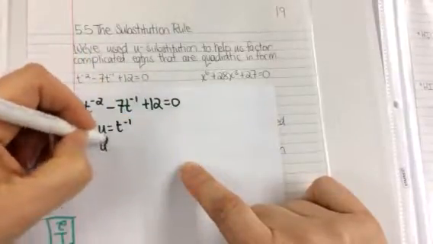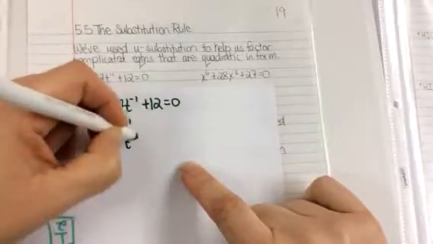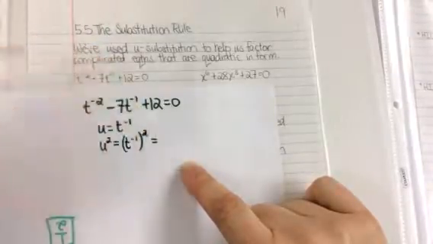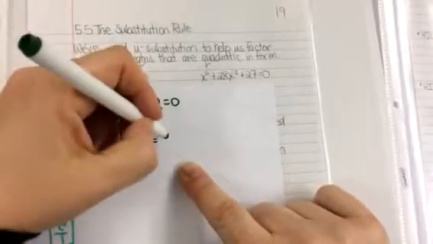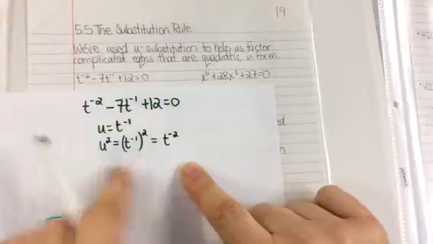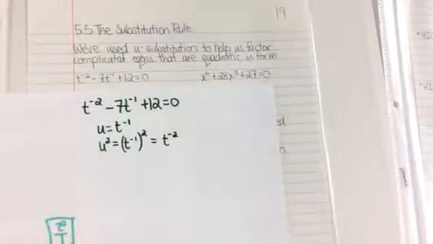And then we need to check, is u squared, so let's square both sides. What's t to the negative 1 squared? We talked about this the other day also, algebra 1, right? Power to a power we multiply, and that, lo and behold, ends up being that. So we were correct in the assumption that this was quadratic in form.